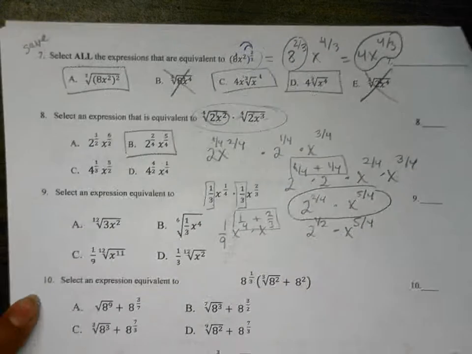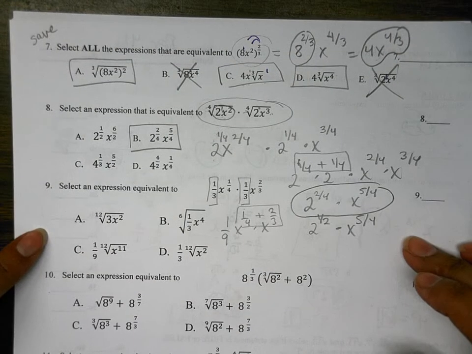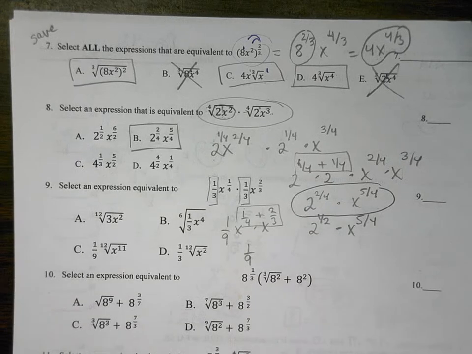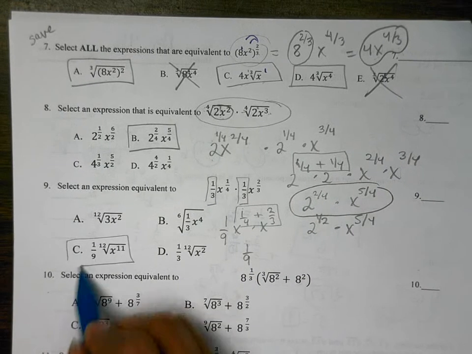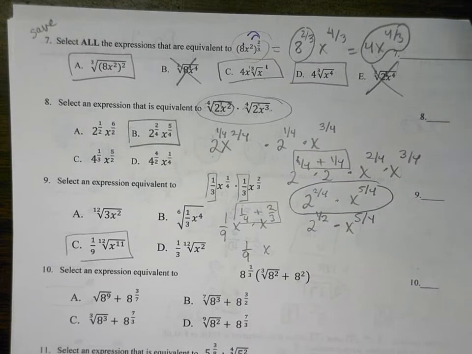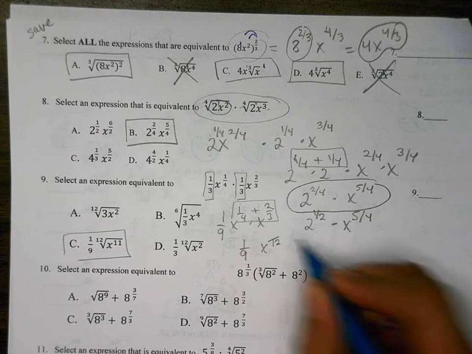All right. Okay. Next one, 10. Do we need to see? I'm assuming you guys did number 9 okay? Let's see, 1/9. Yes, the final answer is C. Does anybody need to see it? Once you add 1/4 and 2/3, you get a common denominator of 12.